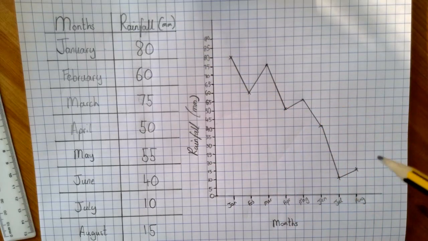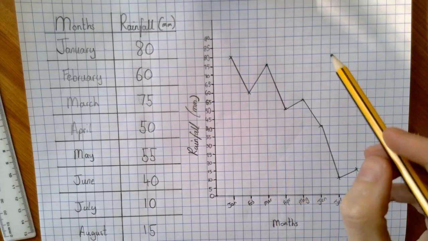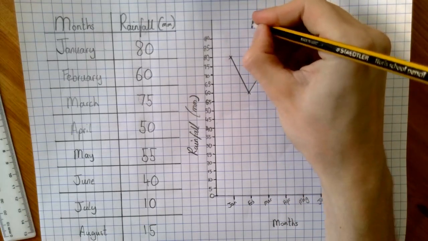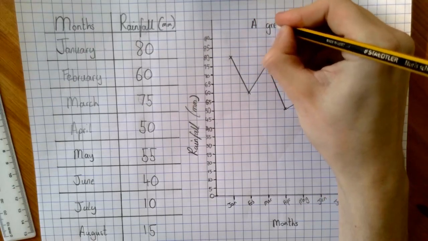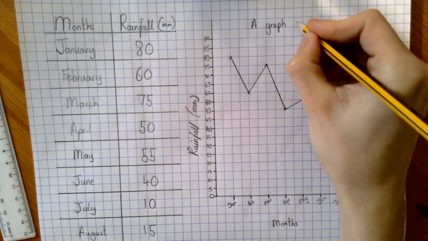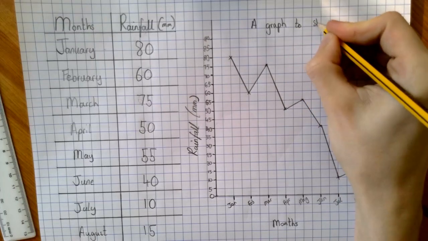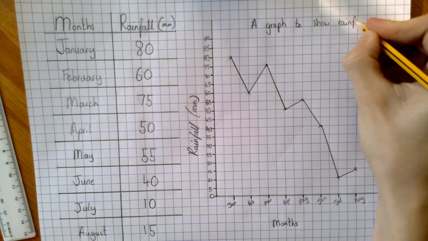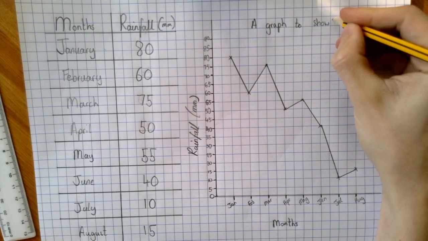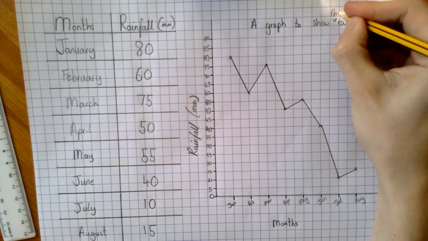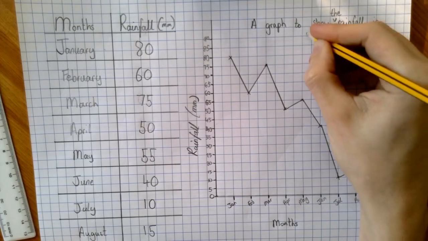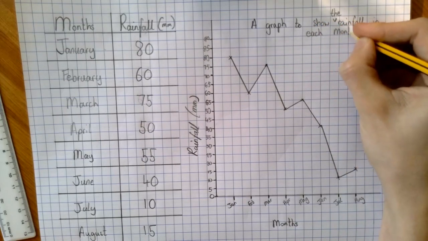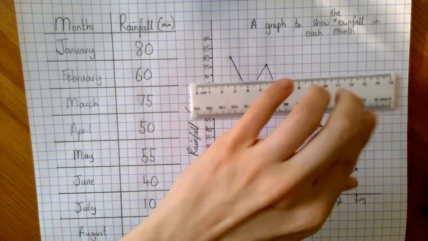Final thing you needed to do, and hopefully you've done this, is put a title on. Put a title on our graph. So this is a graph to show. You don't always have to start them the same, I just think it's a nice way. Rainfall. Or the rainfall would have been better. The rainfall in each month. It doesn't have to be a super long title. It just really has to explain what's going on in the graph.